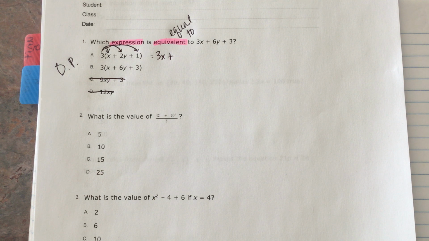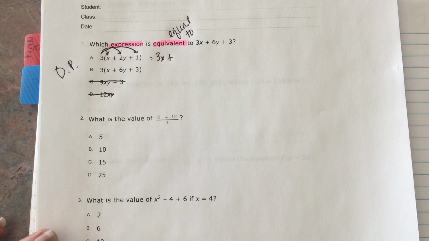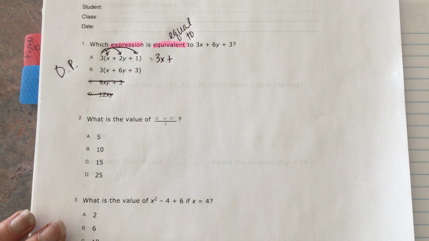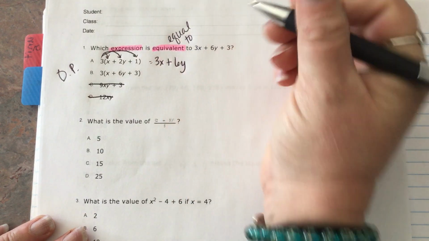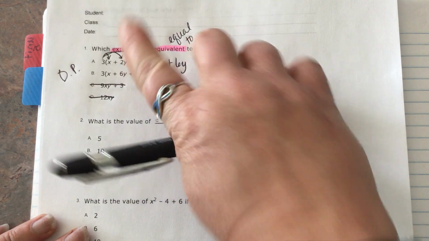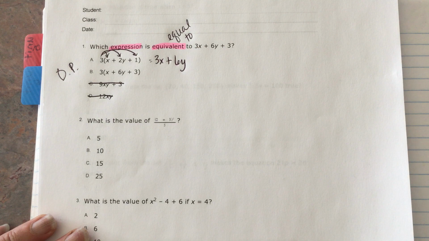I need someone other than these 3.5 people today. Cam? No, 3 times 2y. 6y. This becomes 6y. Because remember, guys, you're just multiplying the numbers, and then if it's got a variable, you're adding that on. And then the last one, what's 3 times 1?